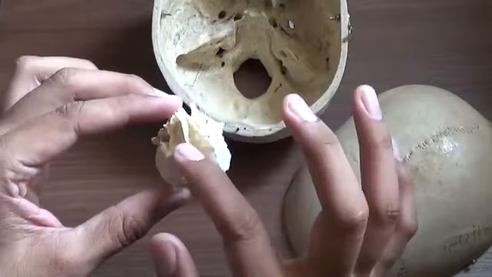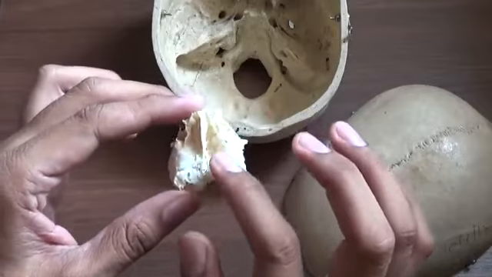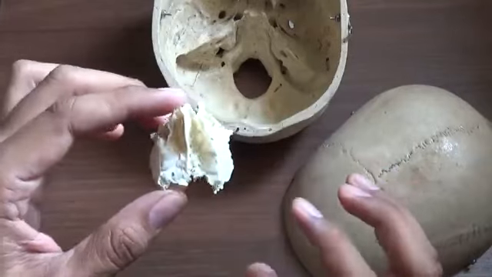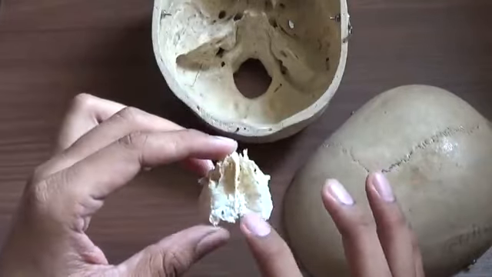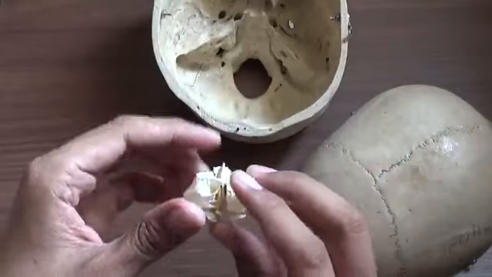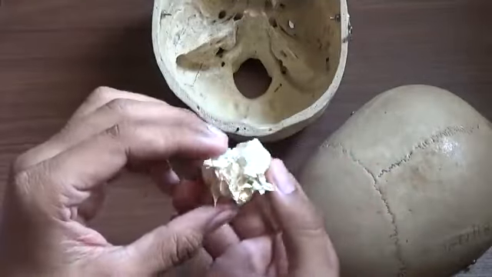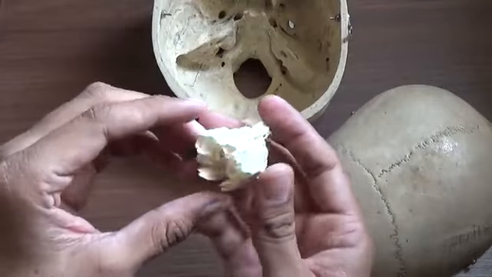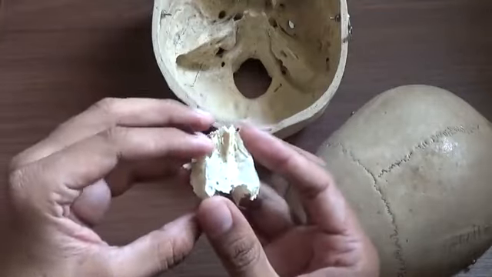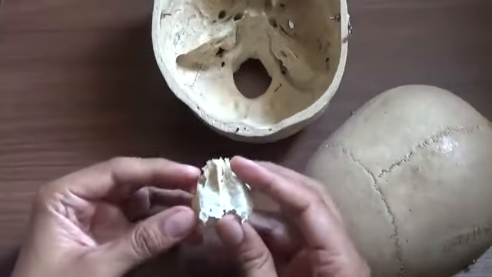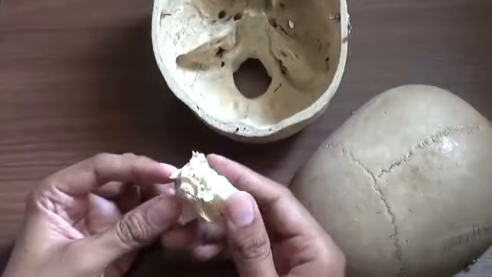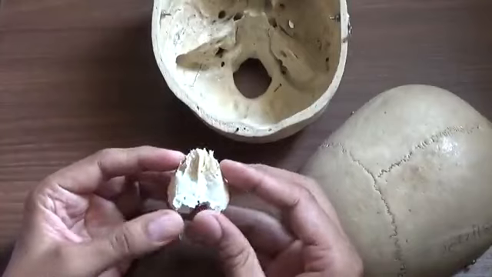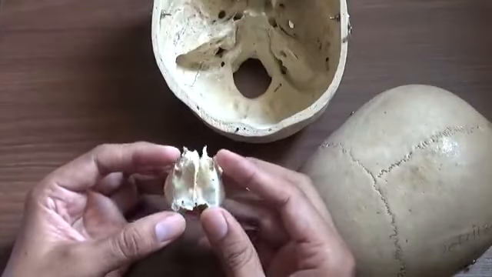And more importantly, you can see in the midline there is a cribriform plate, a sieve-like bone which has multiple openings for the olfactory nerves, and it's a very fragile bone. You should handle it very carefully. So this is the ethmoid, and that is lodging in the notch of the frontal bone. So this is another unpaired bone. I have a separate video regarding the ethmoid.